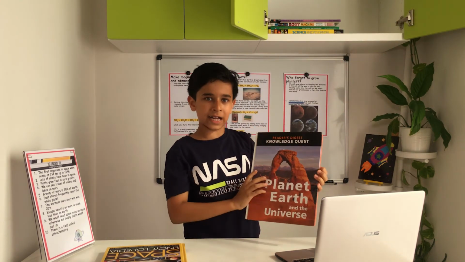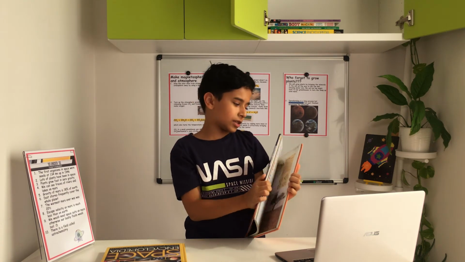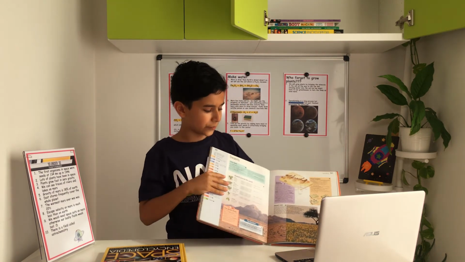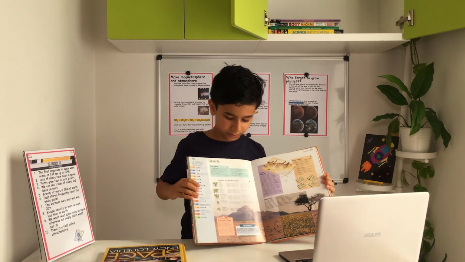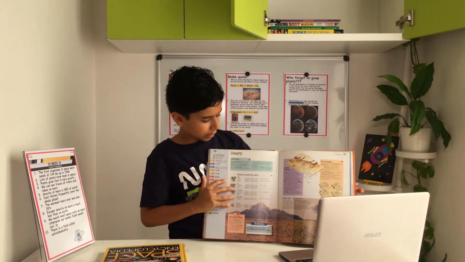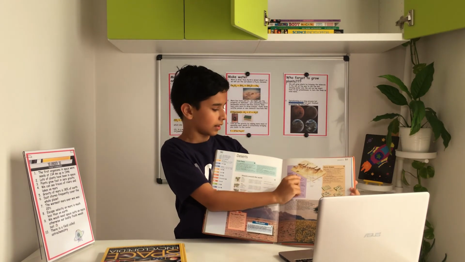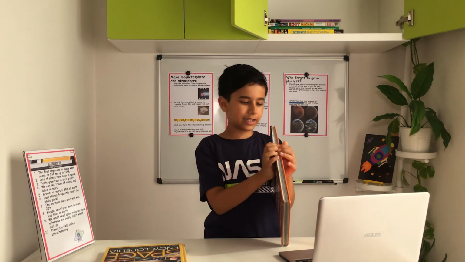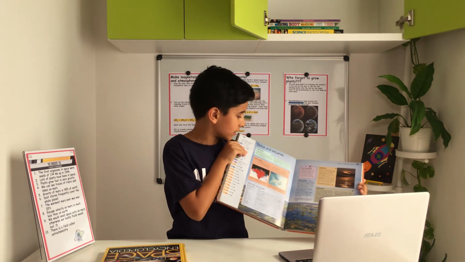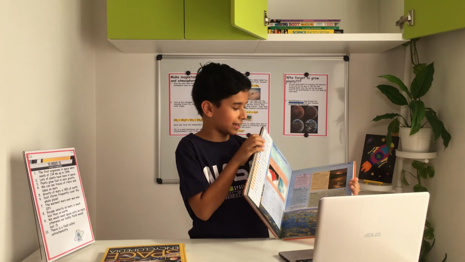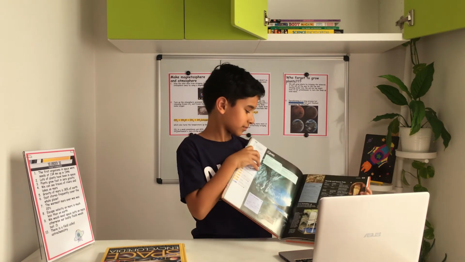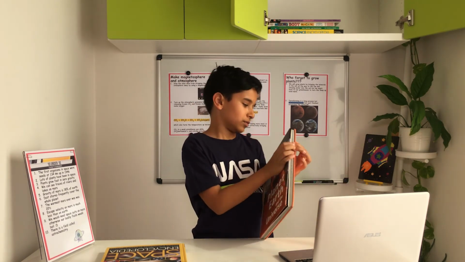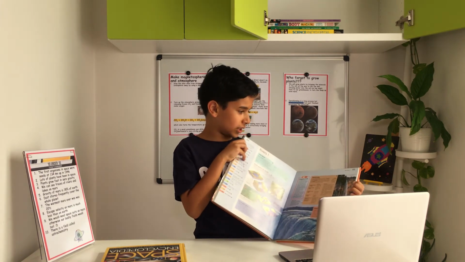Planet Earth and the Universe, presented in a more packed format, but it still is a very good book with all sorts of boxes and colors and diagrams. It tells you about everything from deltas and estuaries to caves, to rivers.